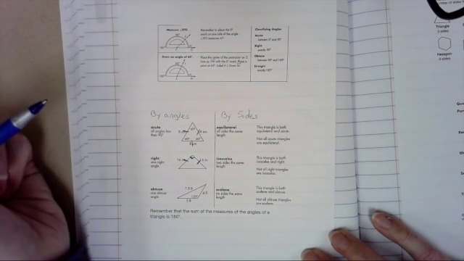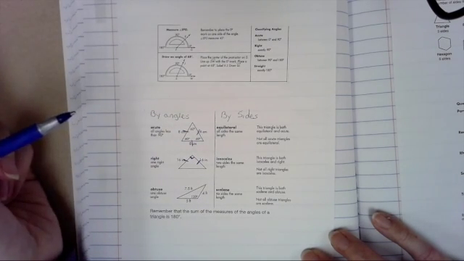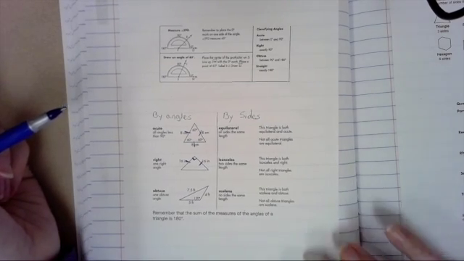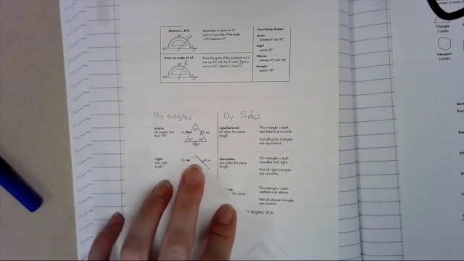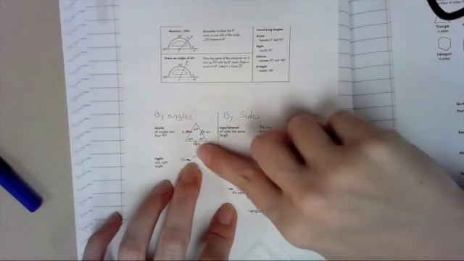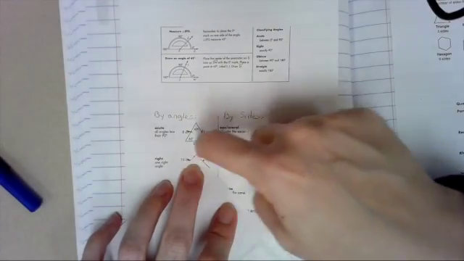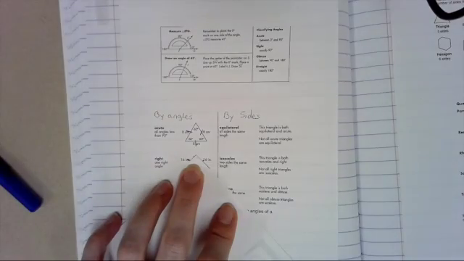If it didn't have any markings in it, you could use the corner of your scratch paper. You put the corner of your scratch paper inside the angle that you're measuring, and you can see this side and this side match up perfectly, so it's a right angle.